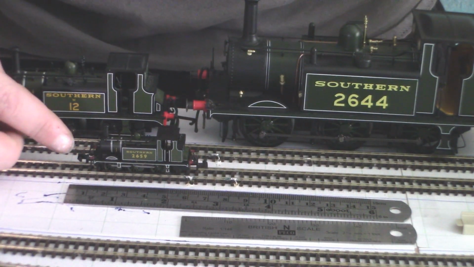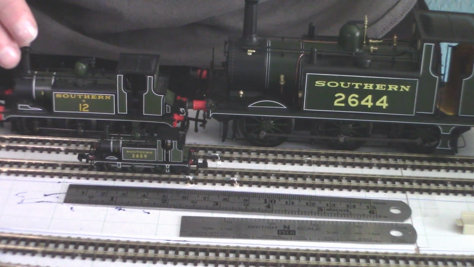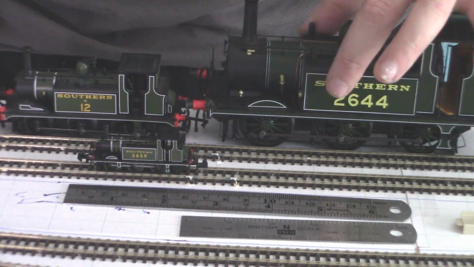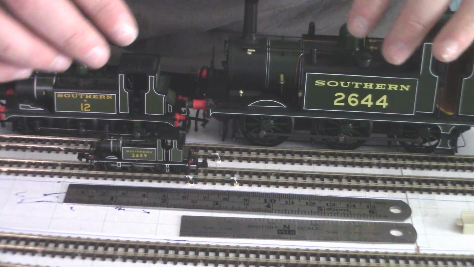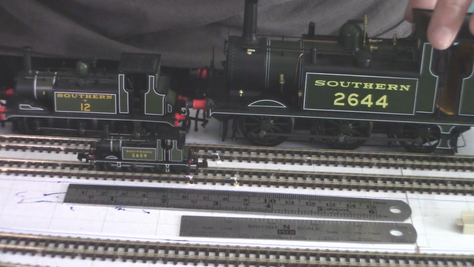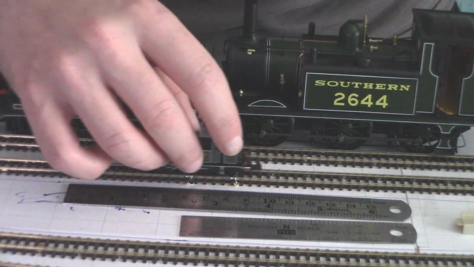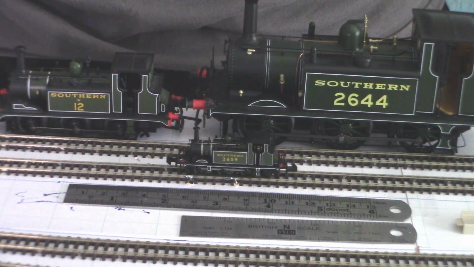The Terrier here is half the dimensions of this one, making it 1/8 of the volume, and it's four times less in dimensions than the O gauge one, making it 1/64 for volume. So a very tiny little engine compared to the big beasties behind it.